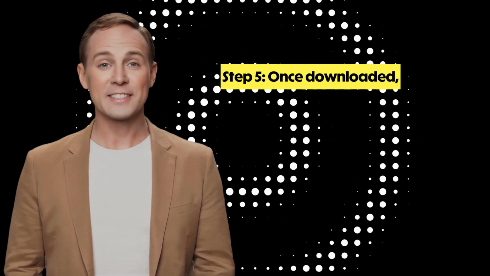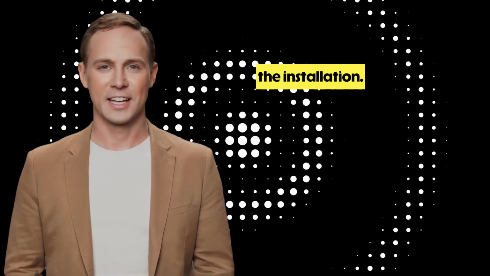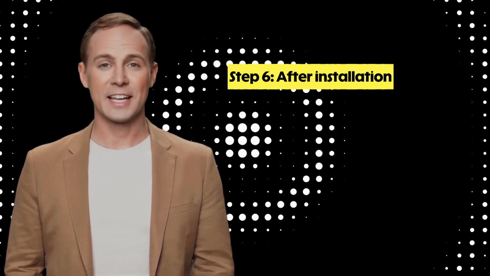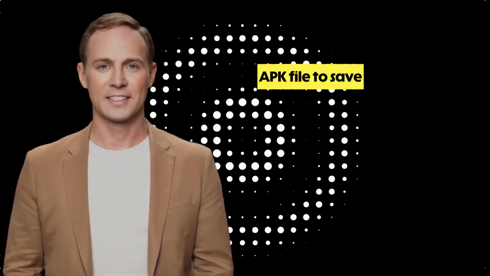Step 5. Once downloaded, you'll see an installation prompt. Click Install to start the installation. Step 6. After installation finishes, click Done. You may delete the APK file to save storage.